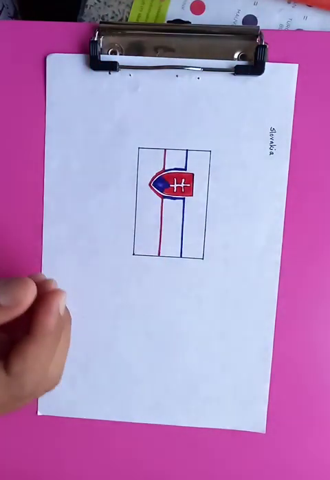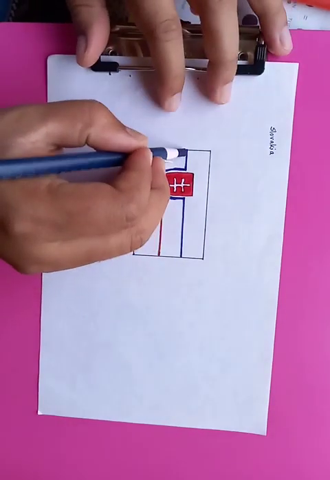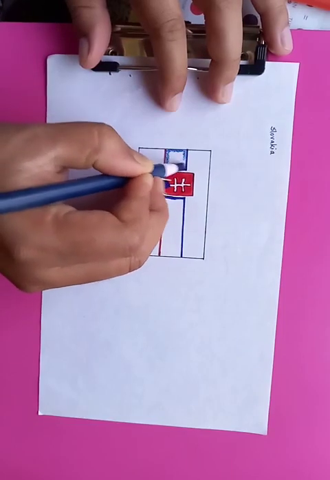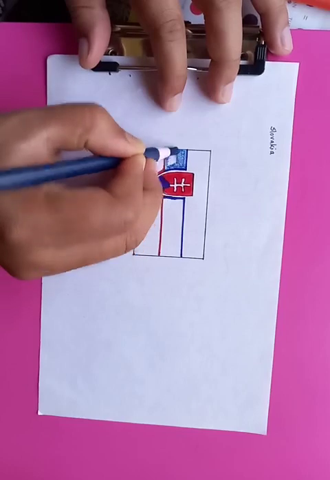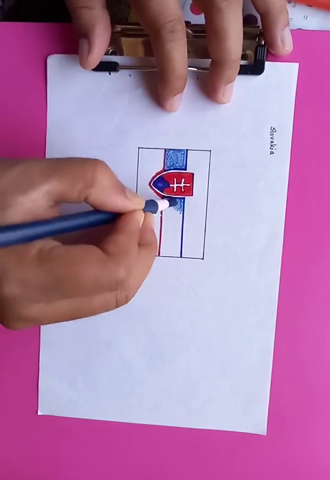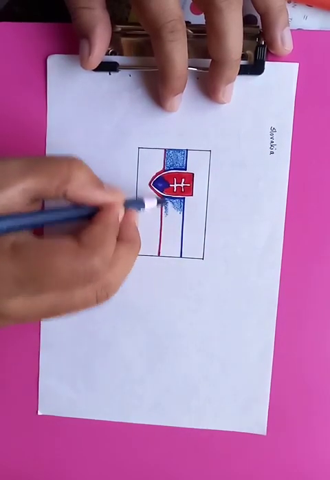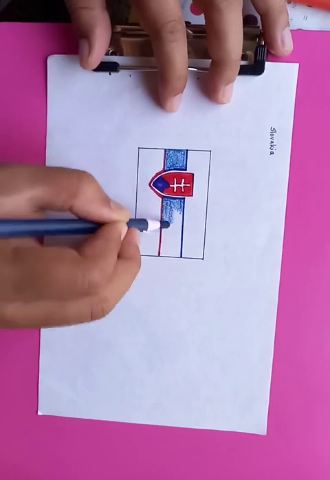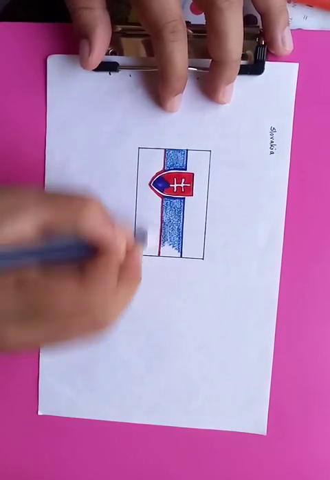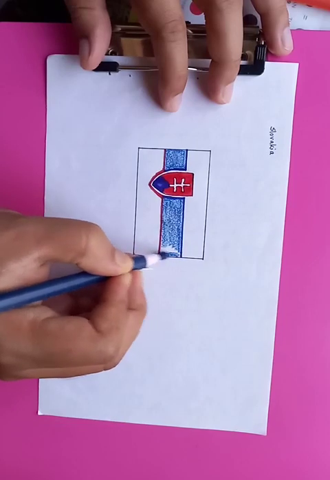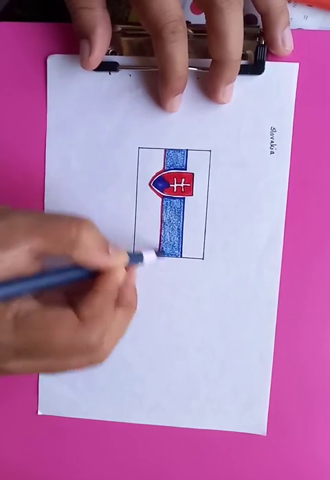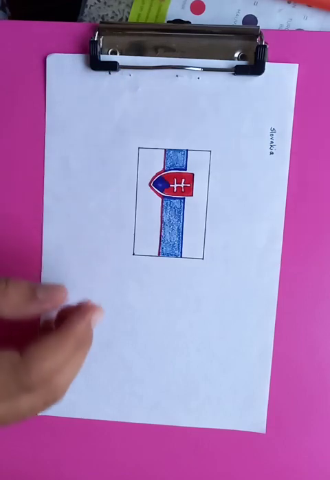Now we're going to fill up the spaces in the middle. Let's put the dark blue color in the beginning. The top part remains white, then you can see the dark blue color in the middle. And we're going to put the red color at the bottom.